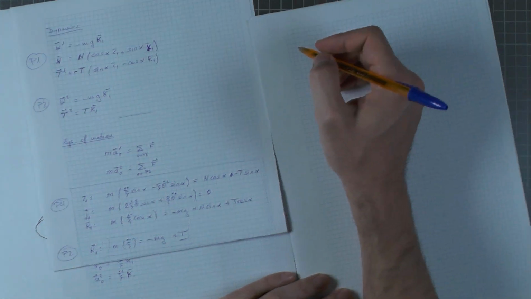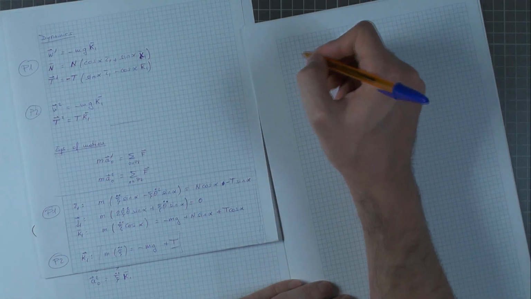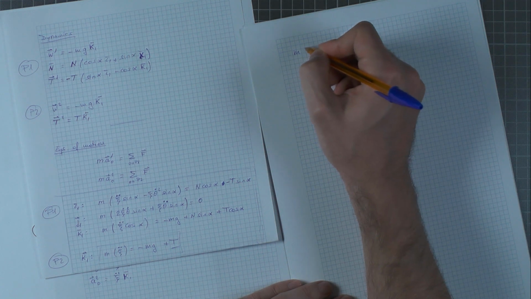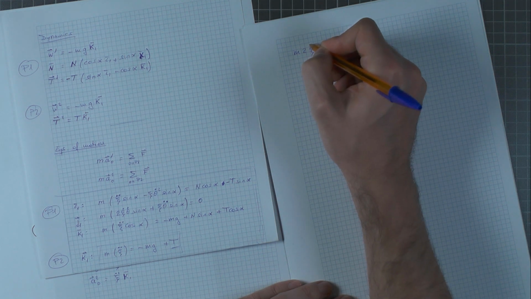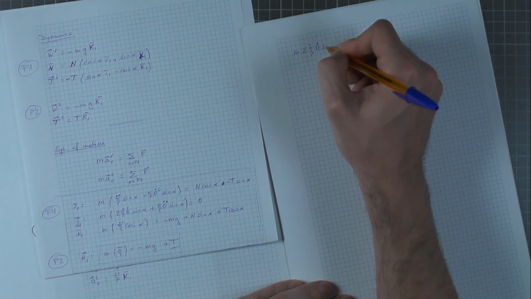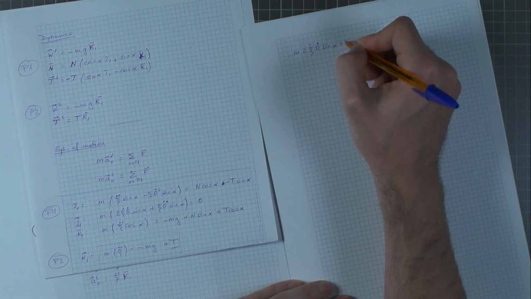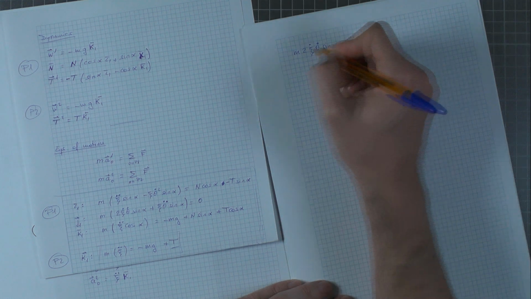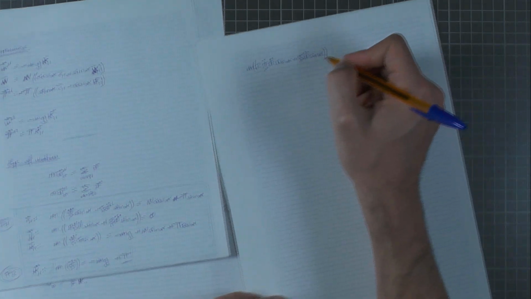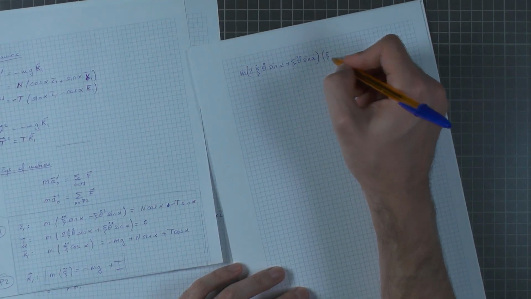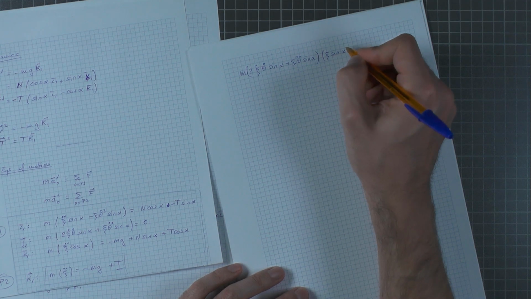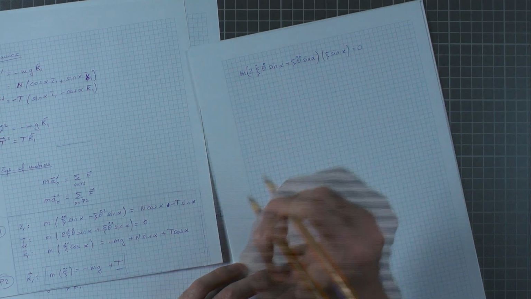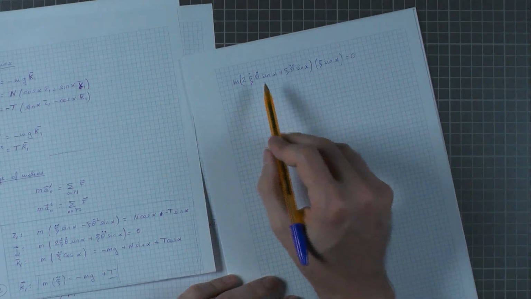But if we multiply it by this integrating factor, let me just copy over the equation first, like this. I want to multiply it by he sine alpha, for reasons you will see in a moment.